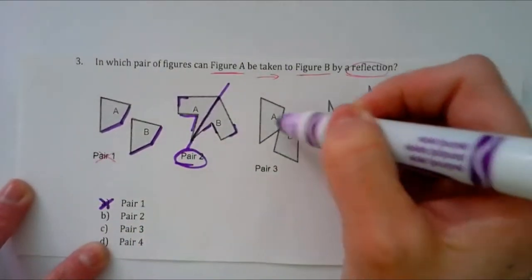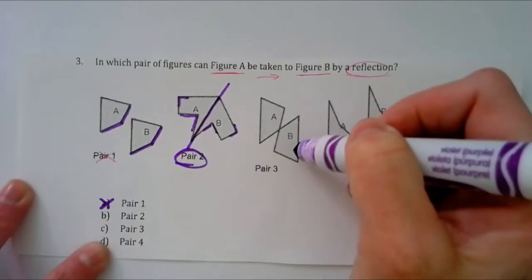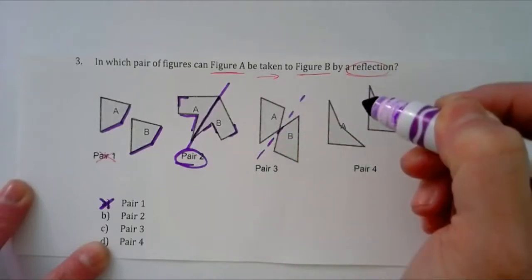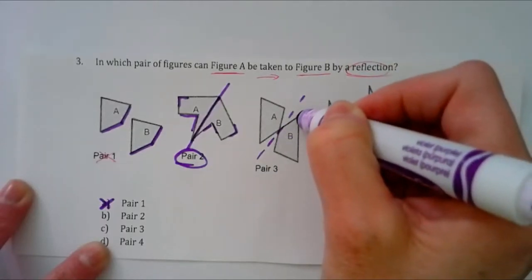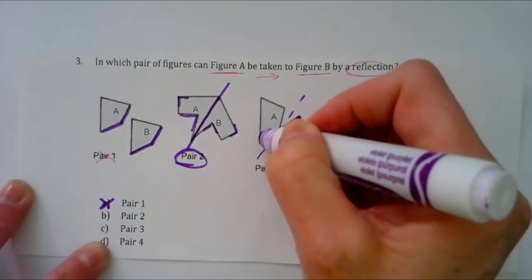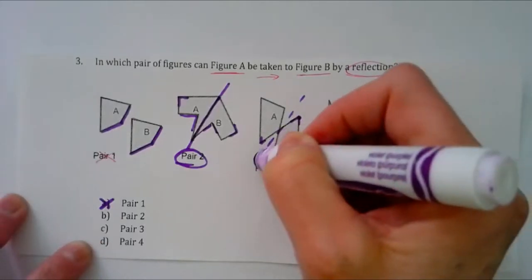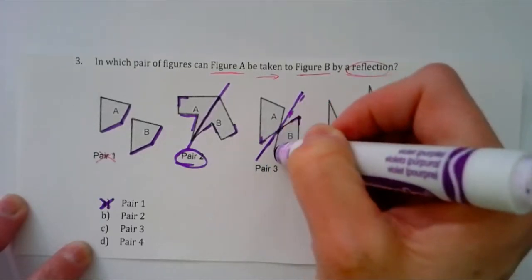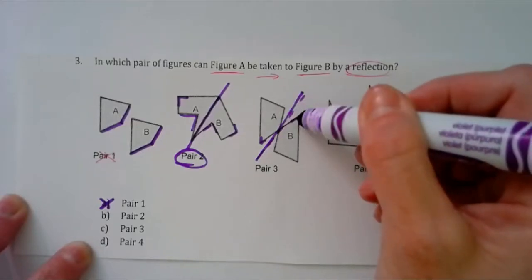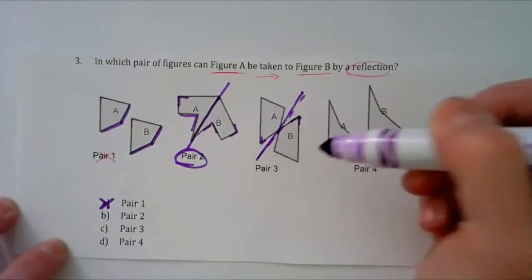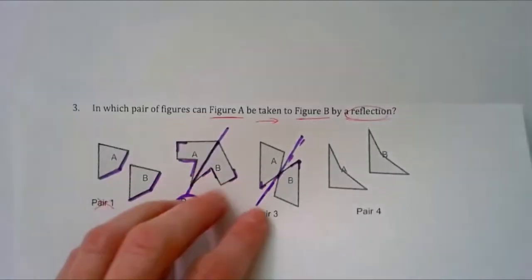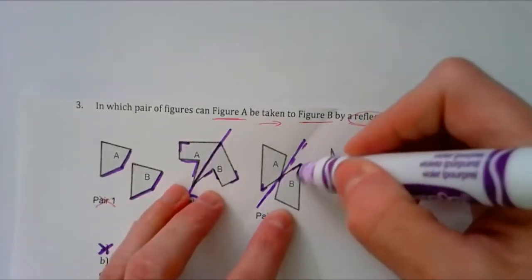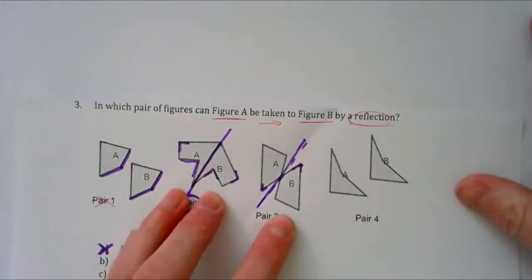Pair 3 looks like it could be a reflection. The only thing is if it was, the line would be right here. And see how I have a pointy edge here and a pointy edge down here? If this line was my reflective line, my pointy edges would be across the mirror from each other, and they're not. If you took your paper and folded it or used tracing paper, you would realize that these do not line up.